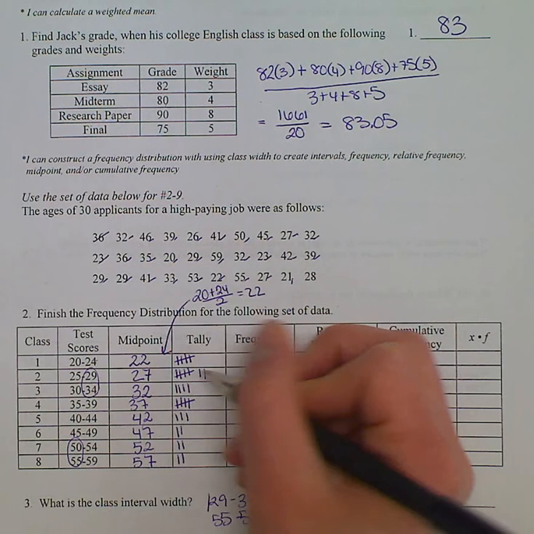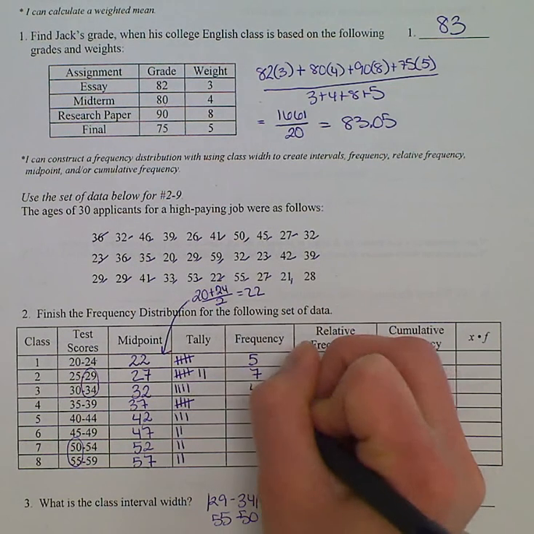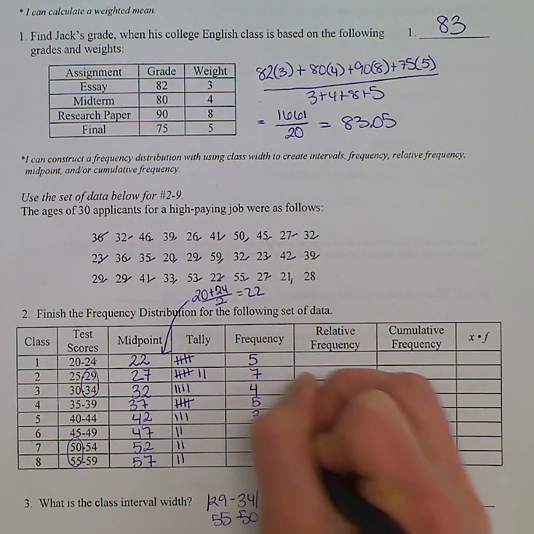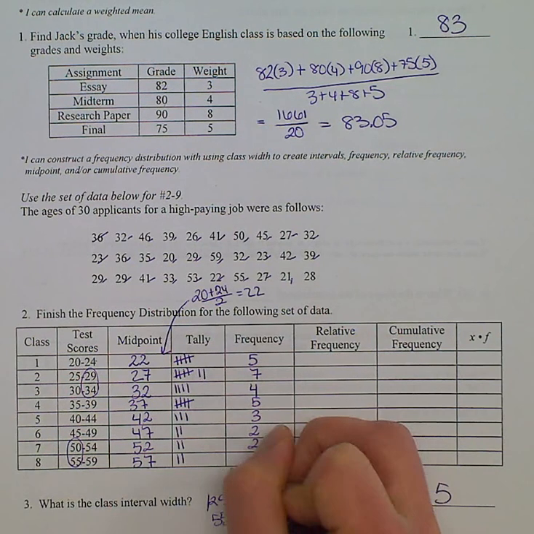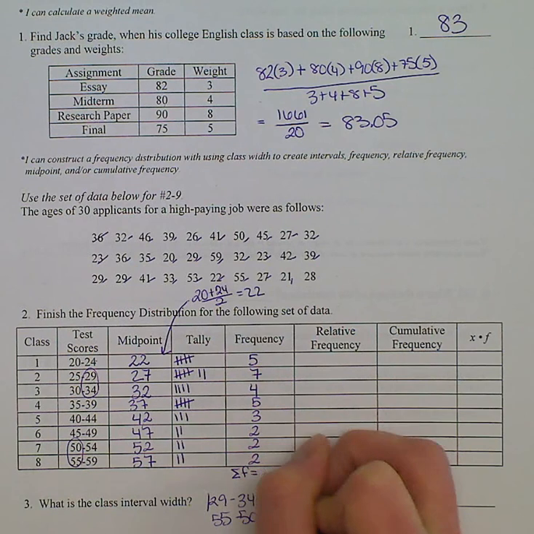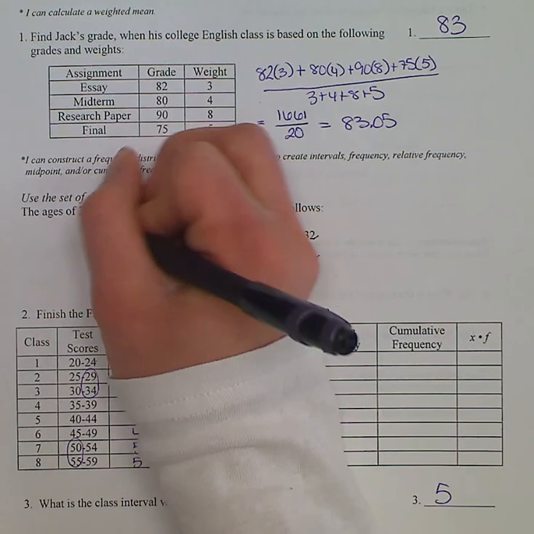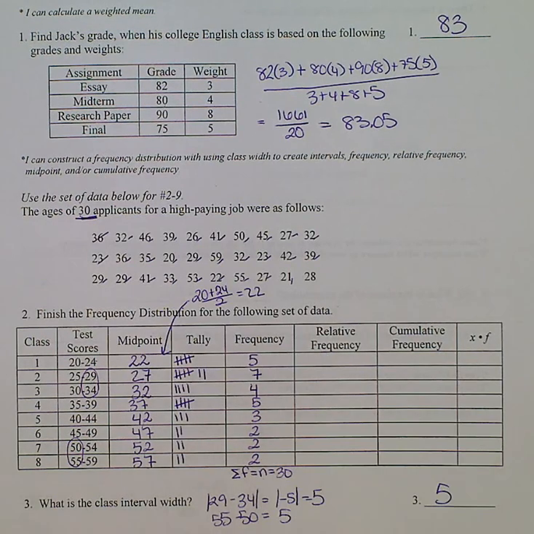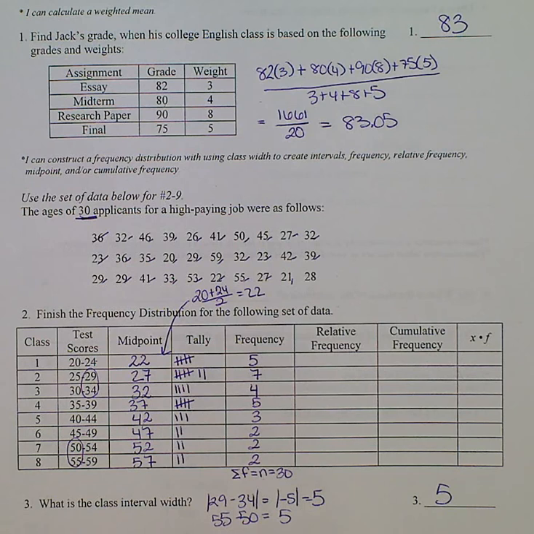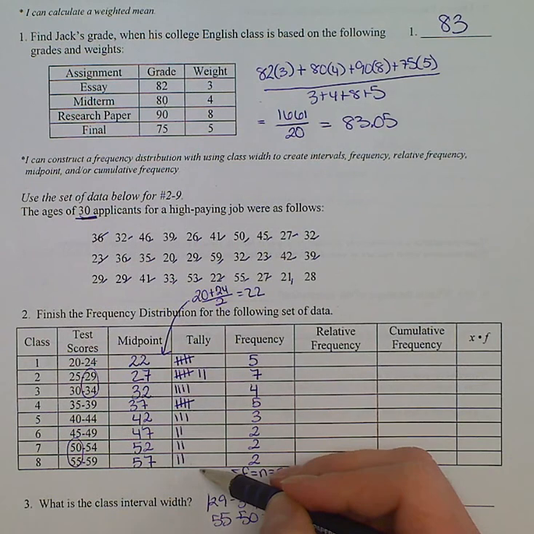Now our frequency is however many tally marks we came up with for each of our intervals. Now what we can do is take the sum of this frequency column, and it should equal n, however many numbers we had in our set, which was 30. If I take the sum here, I do get 30, which means that hopefully, if I tallied them correctly, I have accounted for all 30 numbers.